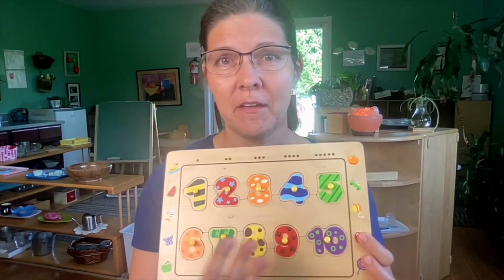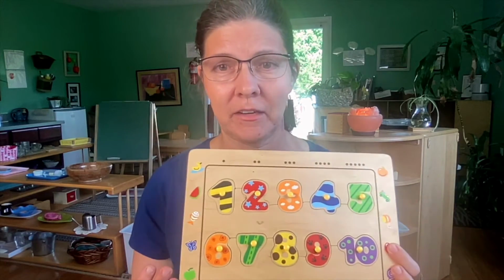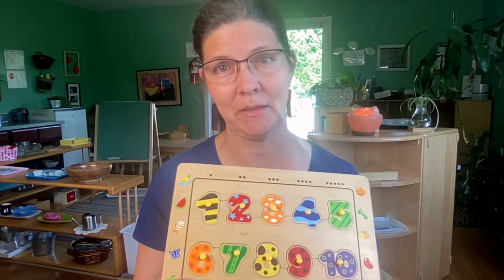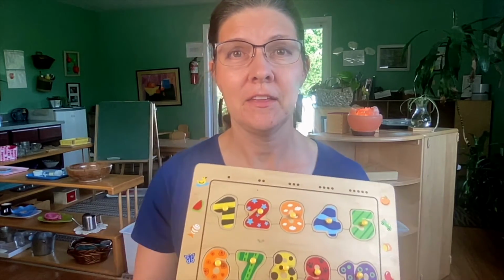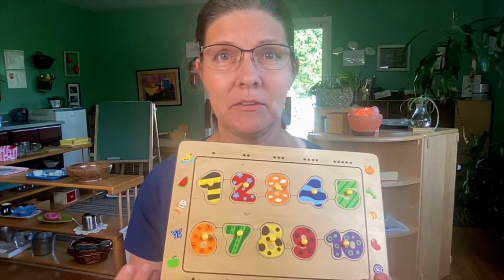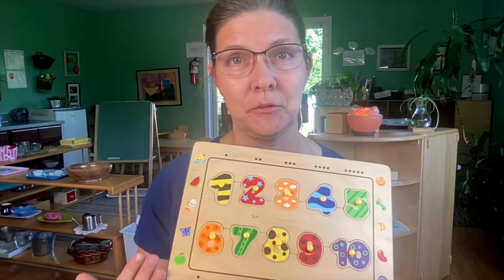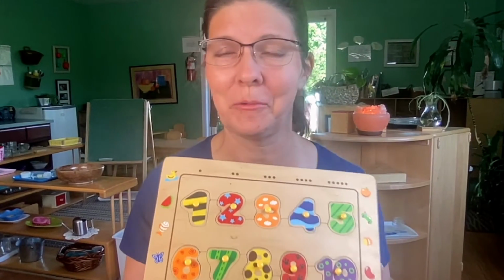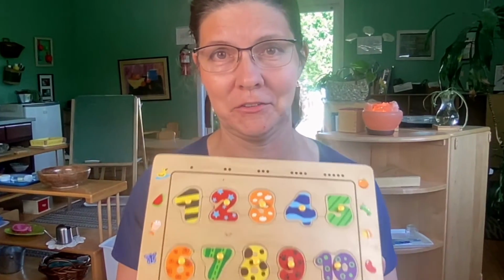This is just very busy, very distracting. What is the child supposed to focus on? I know why they make these puzzles. I understand it. They do it because they believe it's going to offer a lot of learning opportunities. It doesn't work for teaching numbers very well for the reasons I just described.